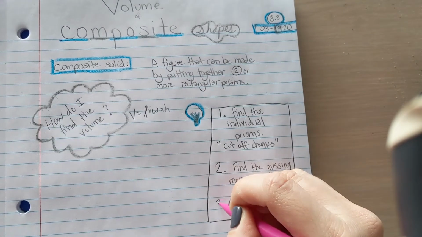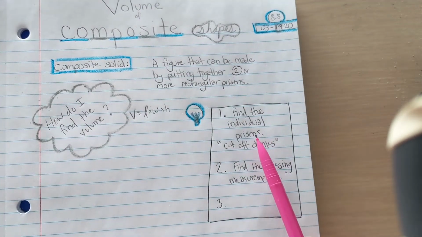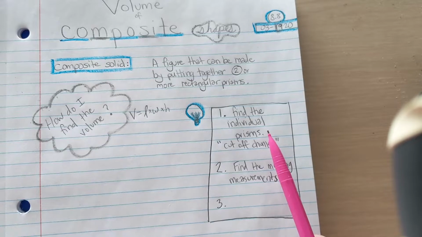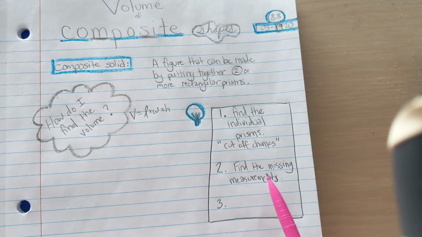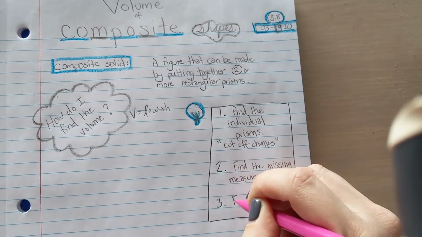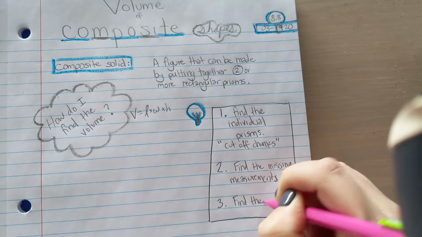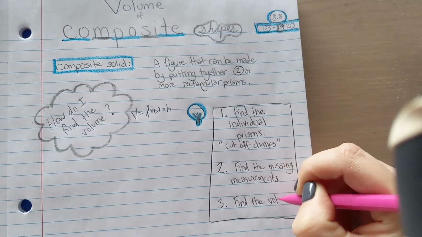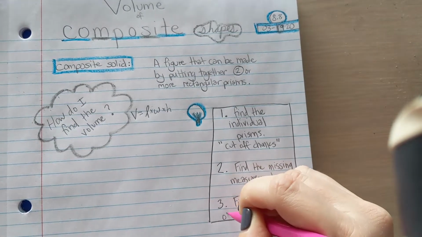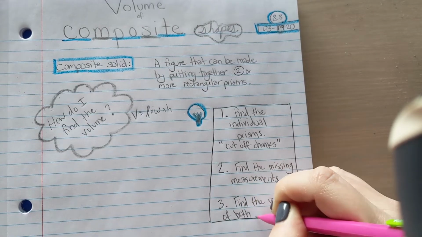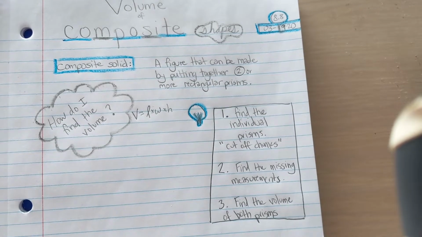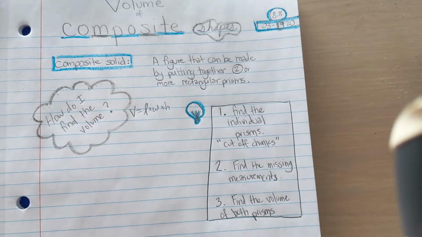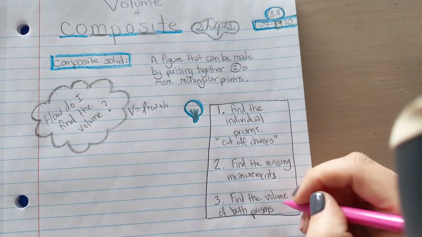And then step 3, after you've cut off chunks and kind of put it into separate pieces and you find what the missing measurements are, I'm going to have you write those measurements on the shapes. Then you're going to find the volume of both pieces. I think the word pieces actually is not the best word here. Find the volume of both prisms. I think that's a way better word because it's going to be a rectangular prism. Find the volume of both prisms and add them together.